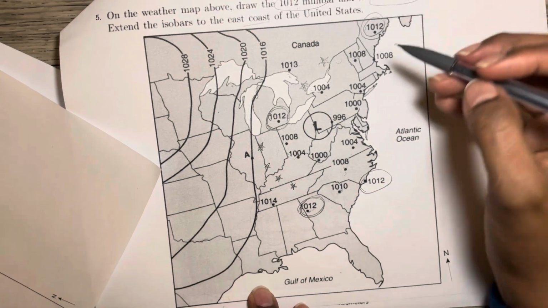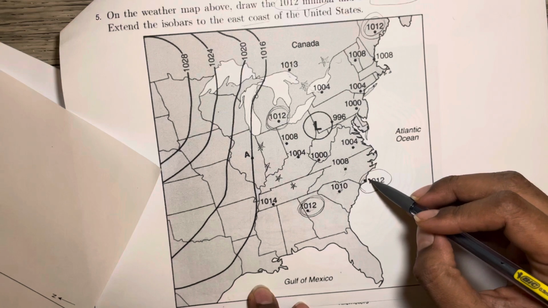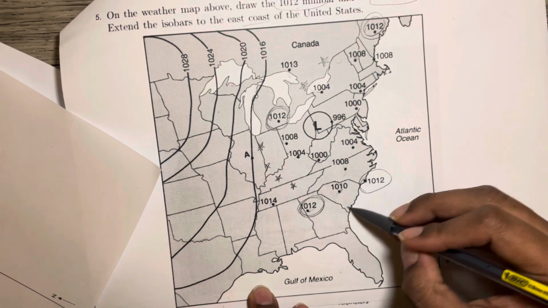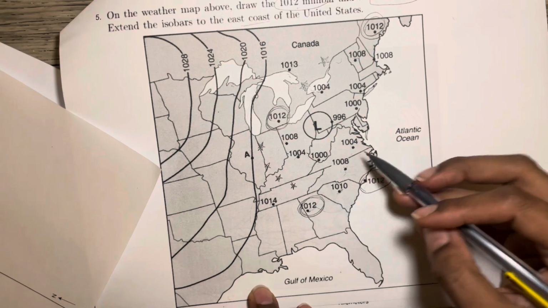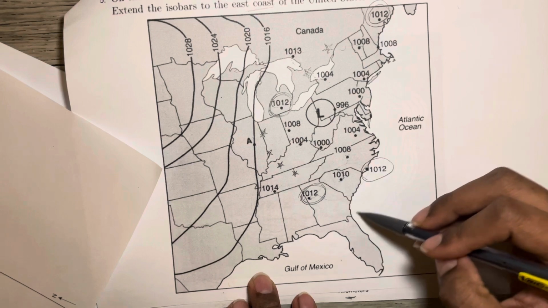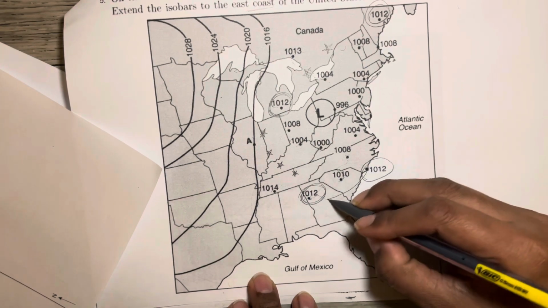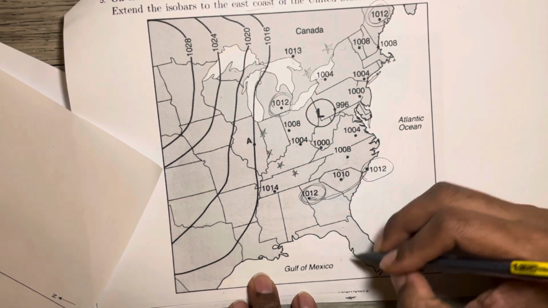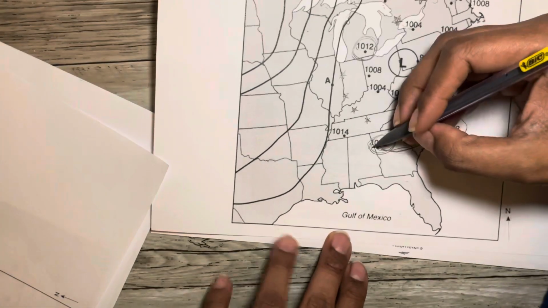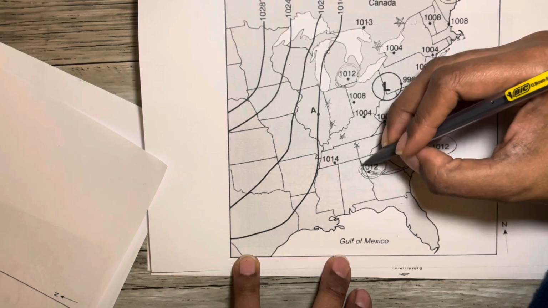So let's see. Let's start connecting. So here's 1012. I need to figure out how to get to this 1012. Should I go through these two numbers or these two numbers? Well, 1012 is not between 1008 and 1010, so I can go through here. So that probably means that I should go in the bottom, right? Maybe there are more numbers that are higher on this side that they didn't list. So there you go. And then I can connect this 1012 to this star that I drew.